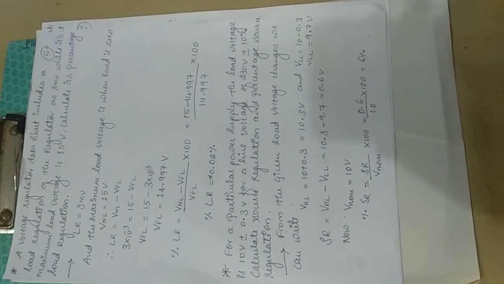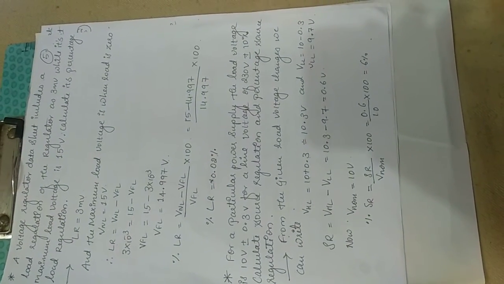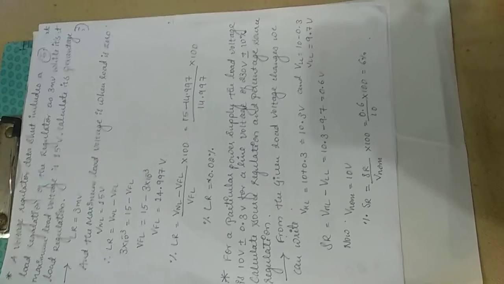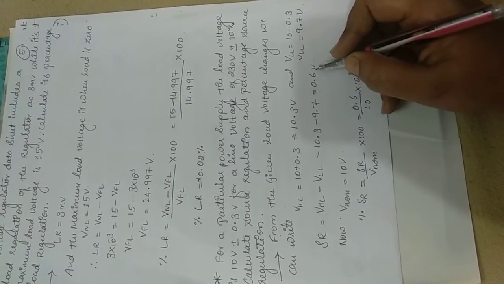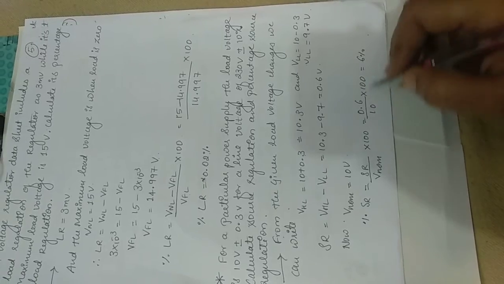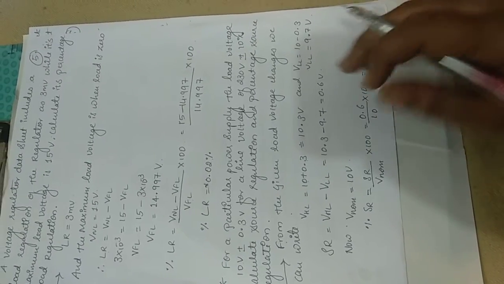The percentage of SR is equal to SR divided by V norm into 100. SR is 0.6 volt and V norm is 10, into 100. You will get 6%.